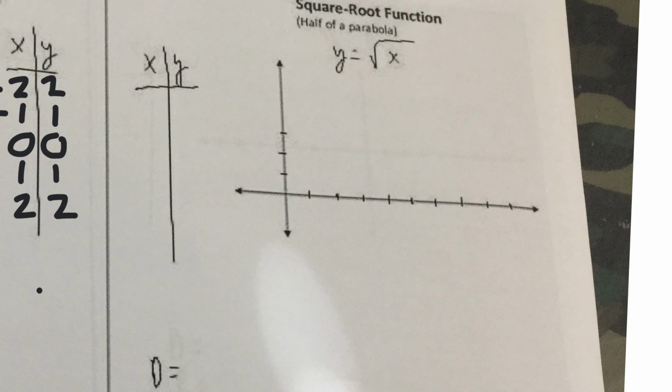We get an imaginary number, and how do you graph an imaginary number? You can't. Graphs only happen in the real number system for now. So this one just starts at 0. So -2 and -1 are not valid x values. While I would like to plug those in, they don't make sense for a square root.